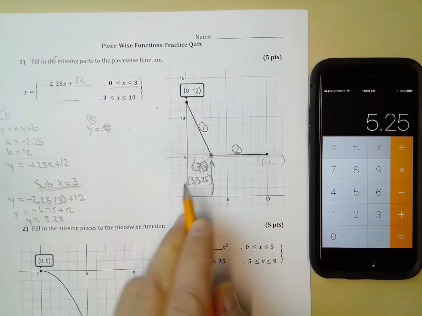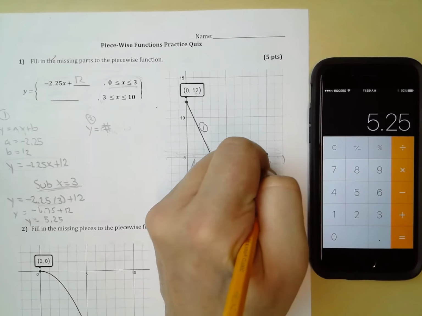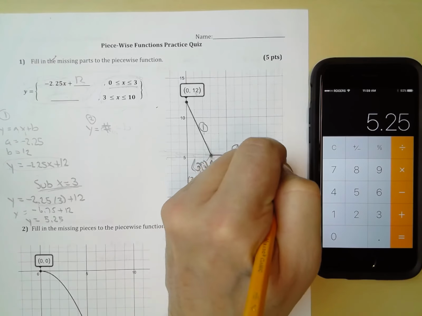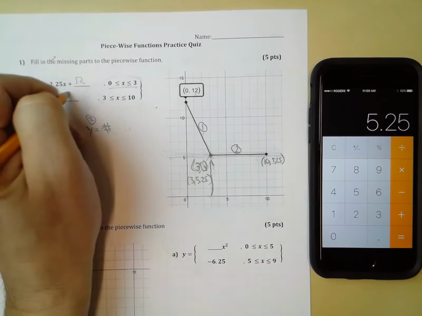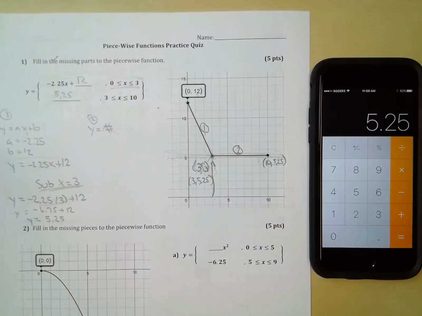Don't really have much room. This over here would be 10 comma 5.25 because the line is constant. 5.25, and that's all they wanted for that one, right? Just make sure you complete the rule, finish the function off. And there it is.